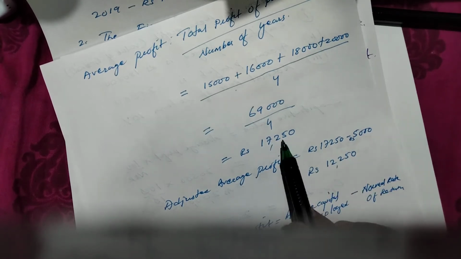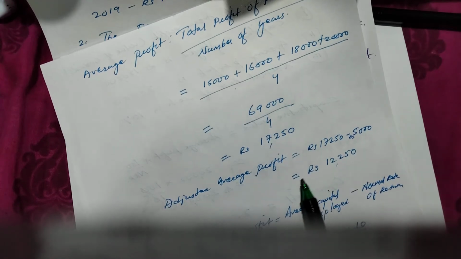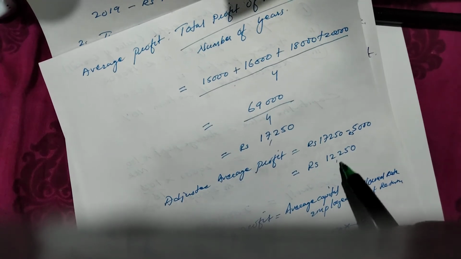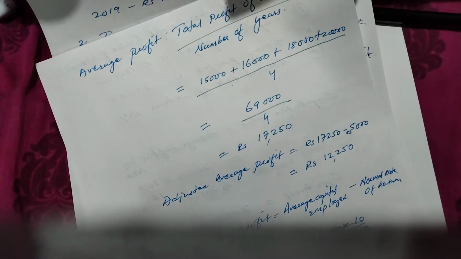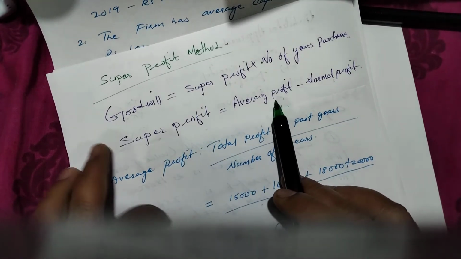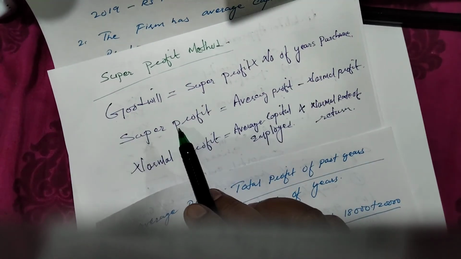So we have got average profit. This one is rent for every year. After deducting this, your adjusted average profit is 50,000, right? Now we have found average profit. Now we have to find out normal profit, since we have to find super profit.